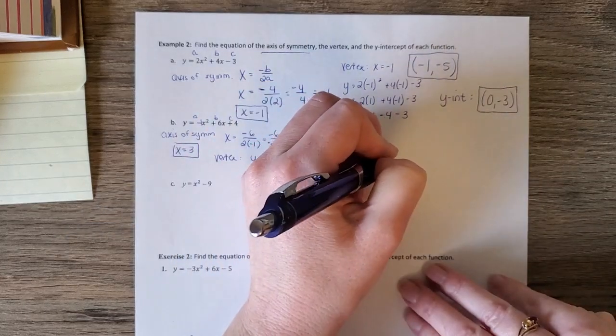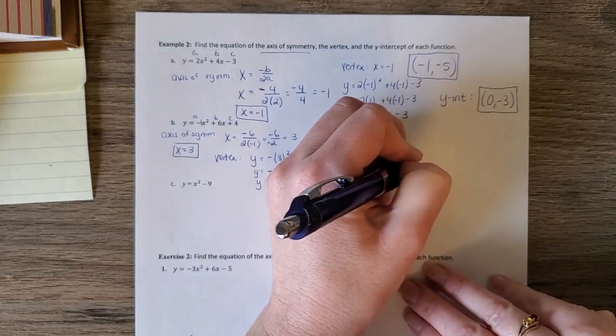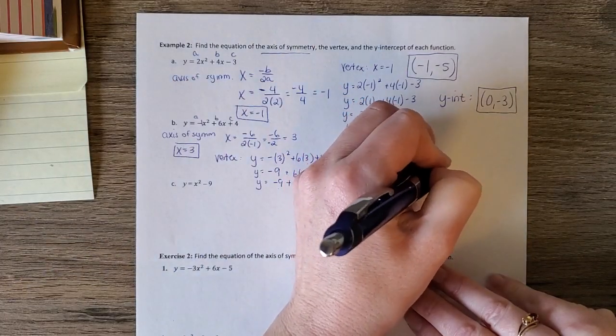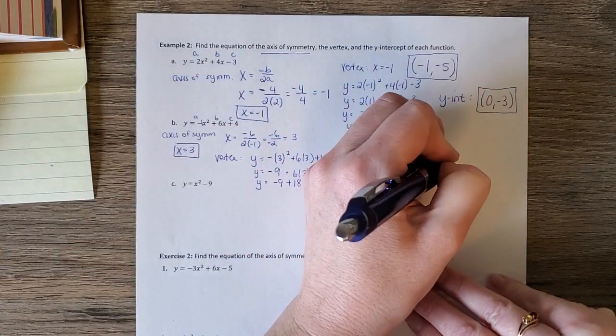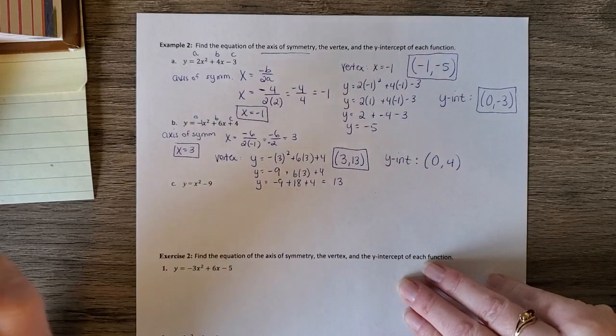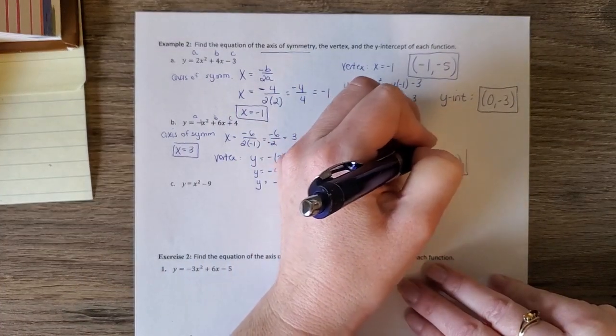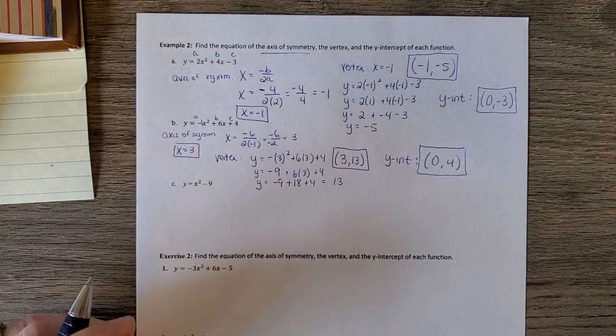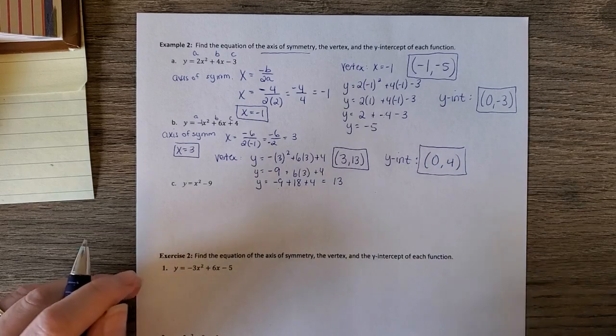And then finally our y-intercept, remember this is the c value, so it's always 0, and then whatever the c value is, which in this case is 4. So from standard form, these are how we're going to find the information.